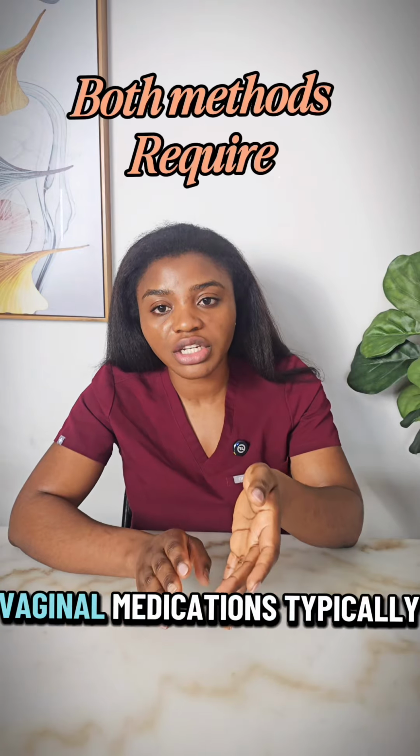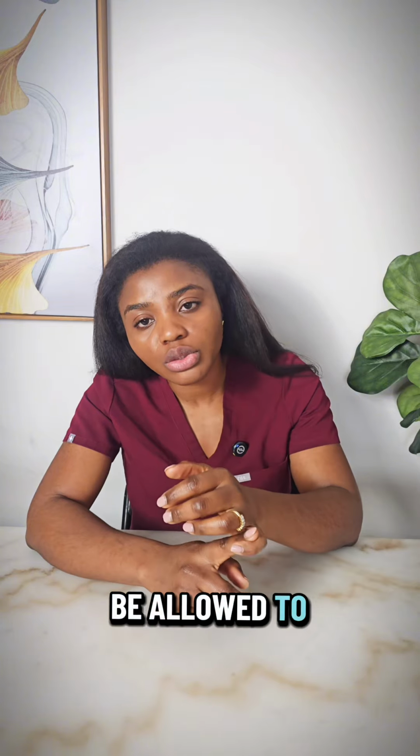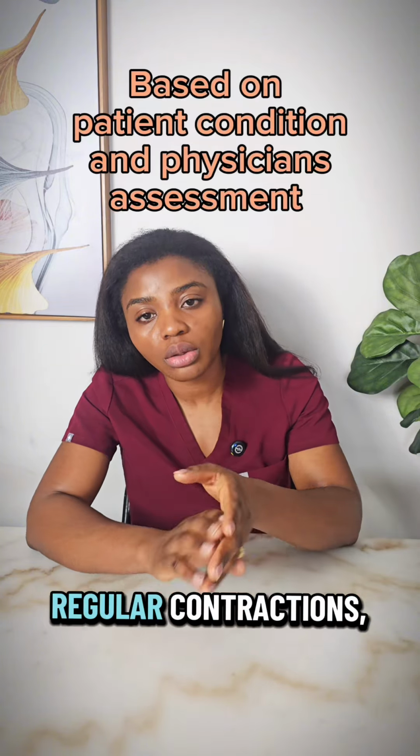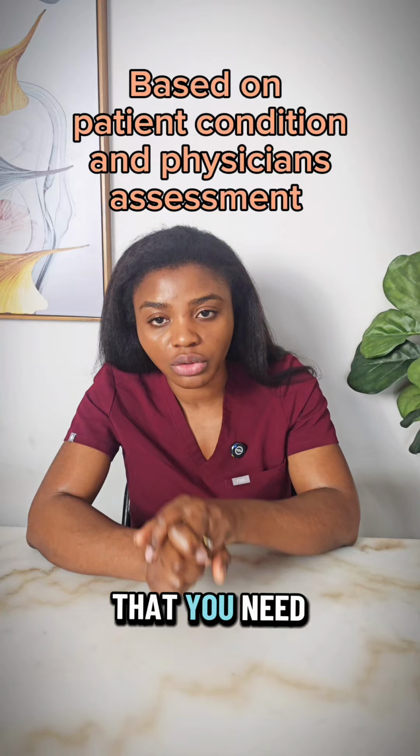These oral and vaginal medications typically take a long time compared to the other medications. If you're given Cervidil, you can be allowed to go home and come back when you're having regular contractions, when your water has ruptured, or when you're feeling so uncomfortable that you need to come back.